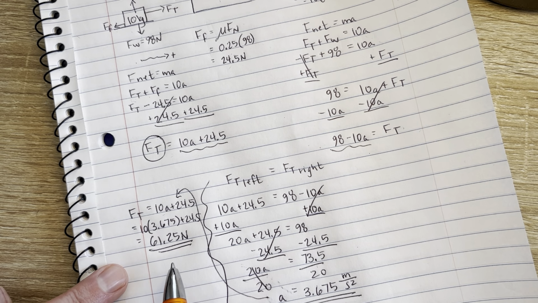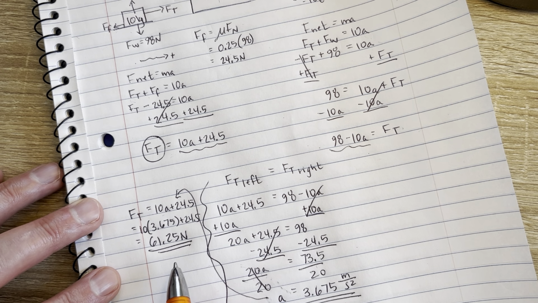So if the manufacturer indicated that the rope had a tensile strength of 60 newtons, this would be too much tension, the rope would break. But if the manufacturer reported the tensile strength of the rope as 70 newtons, then you'd be okay. So now the last part we're going to solve here. If the hanging block hits the ground moving 6 meters per second, how much time was it dropping before it hit the ground?